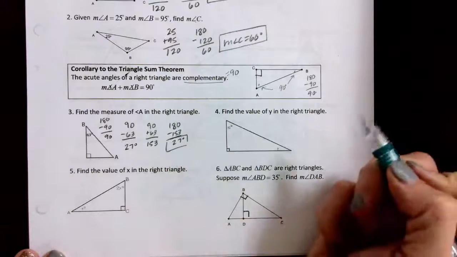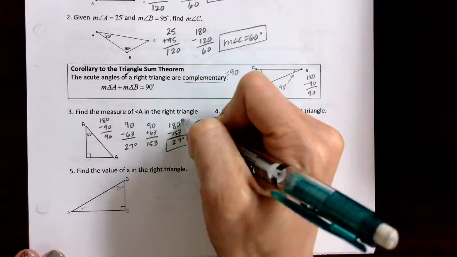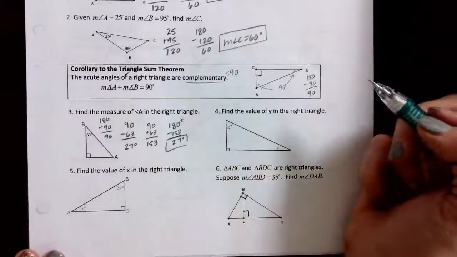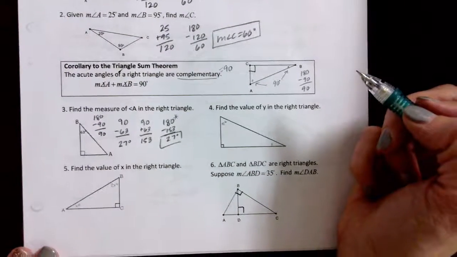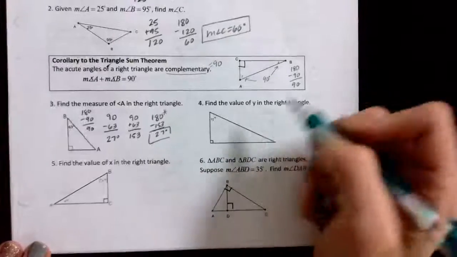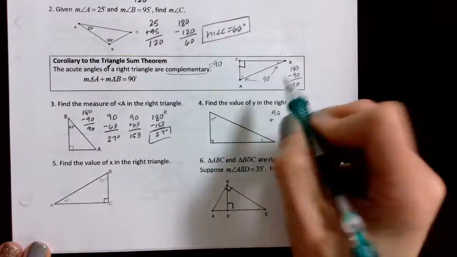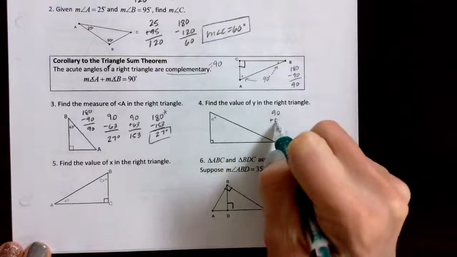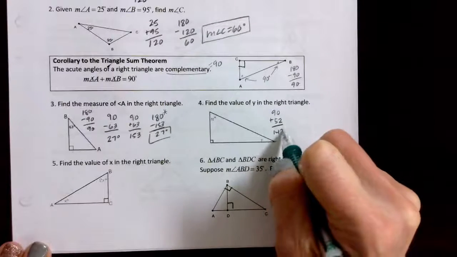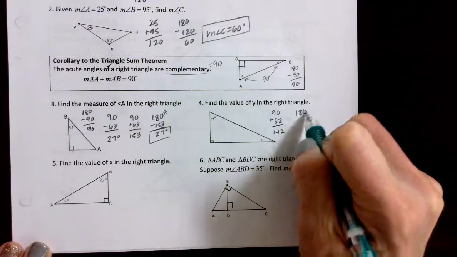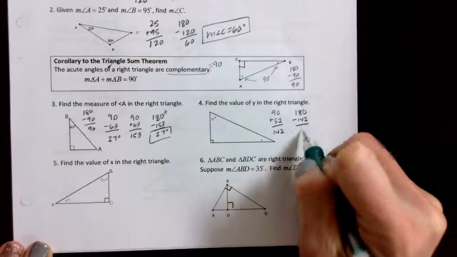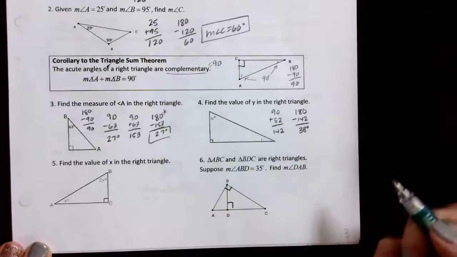I prefer this one right here, using the 180, because then it's the same process every time. Okay? So on my next problem, I'm going to say 90 plus 52 is equal to 142 degrees. Then if I take 180 and I subtract the 142, I'm left with 38 degrees.